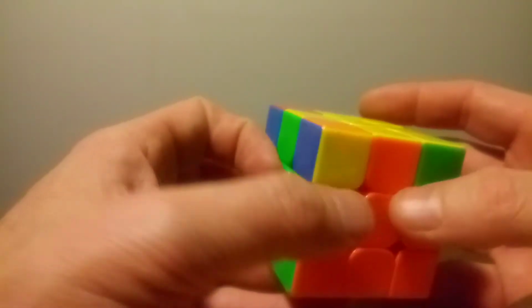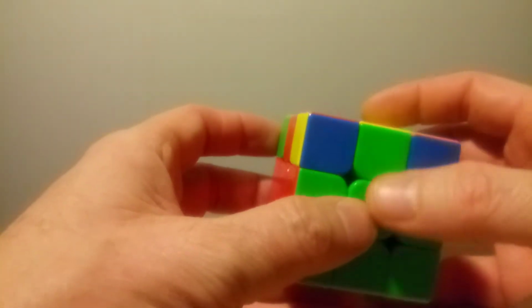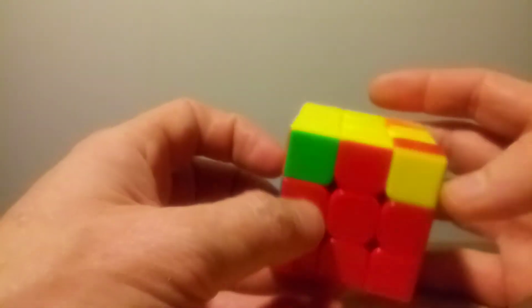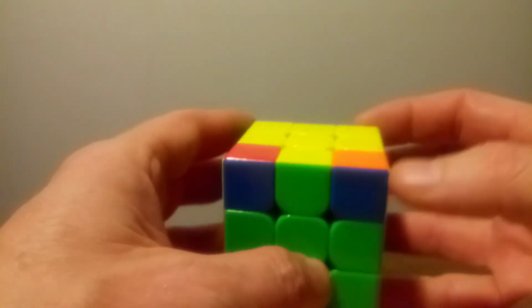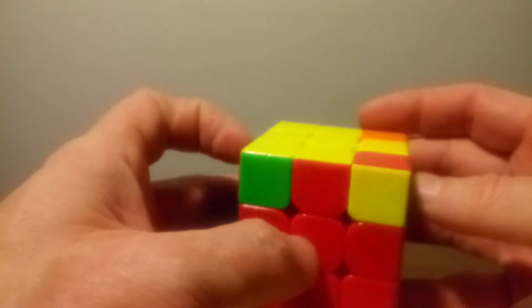So now all 4 edges are matched up, they're all in place, and so we go to the next step, which is solving the corners, the corner pieces.